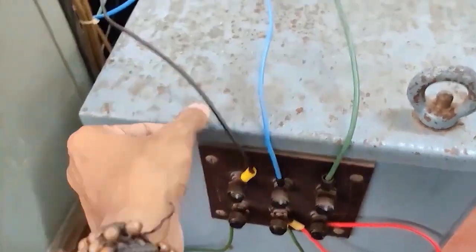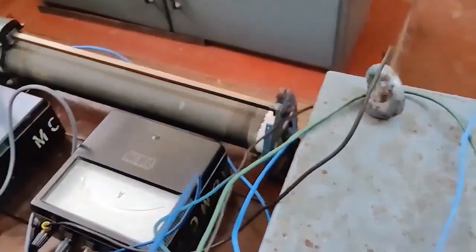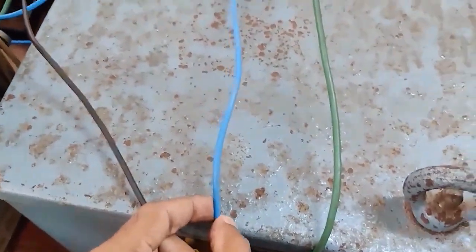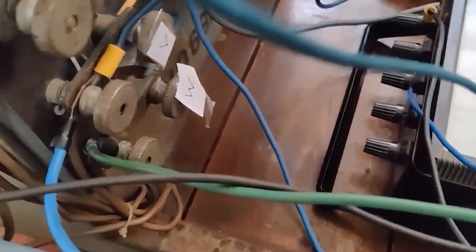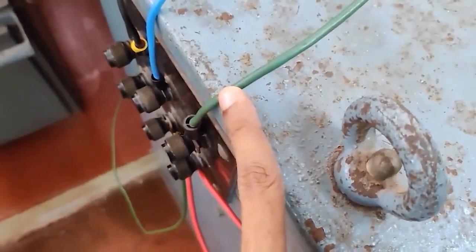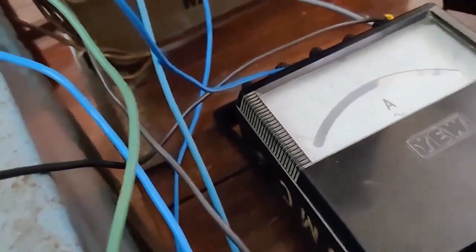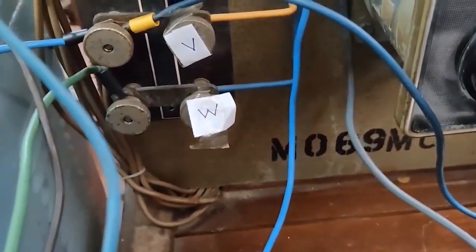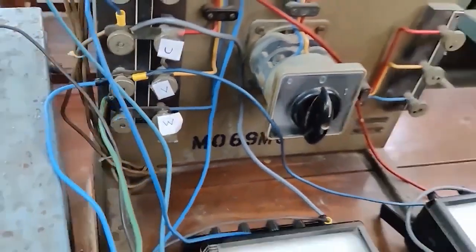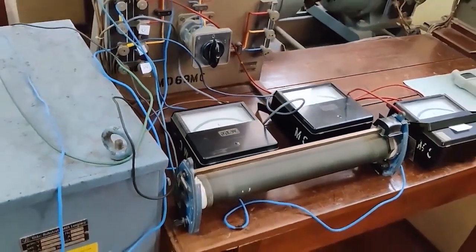This black wire is connected to point U through the ammeter. This blue wire is connected to point V. This green wire is connected to point W. So this is the connected circuit for the load test, and now let's take the readings.